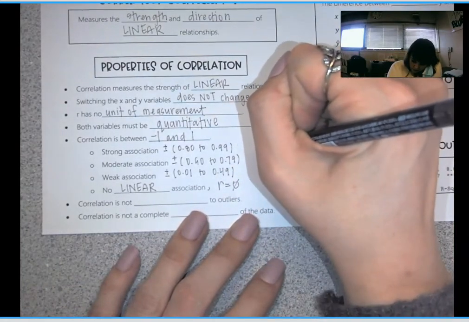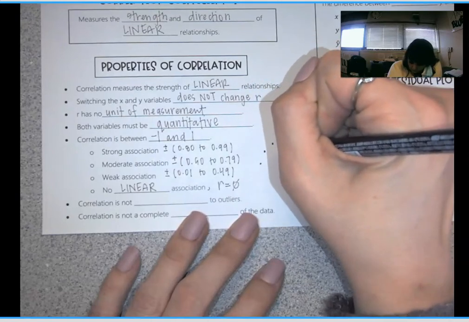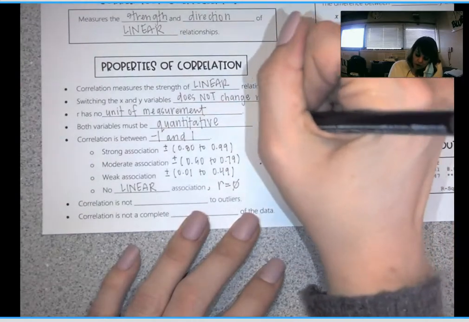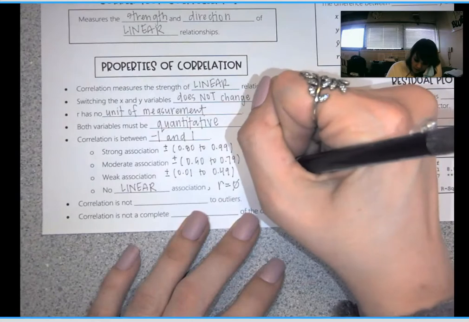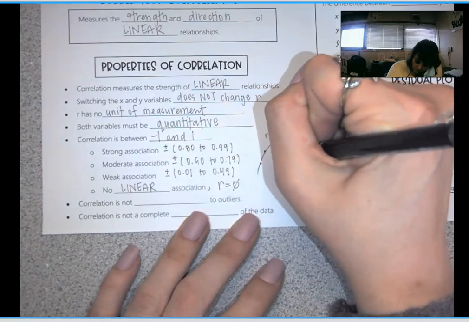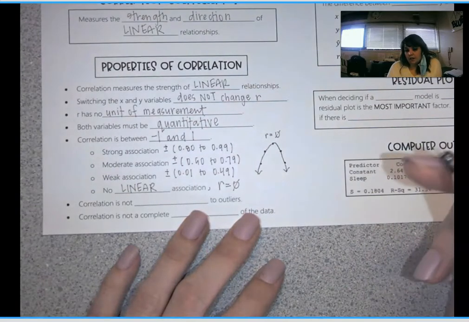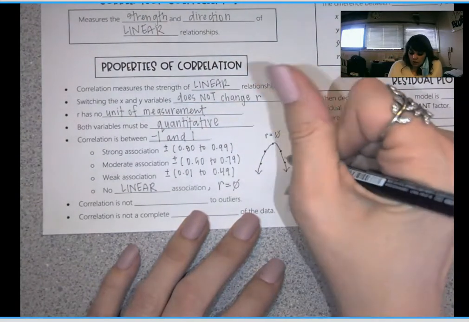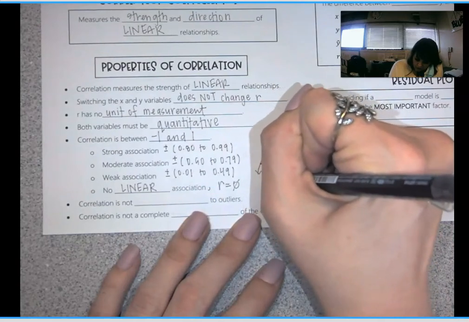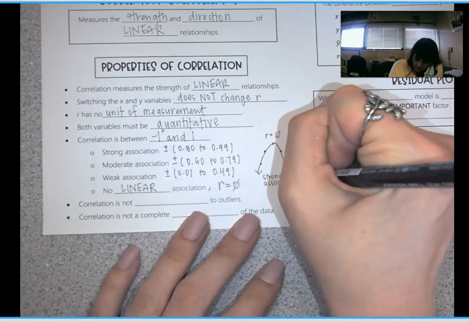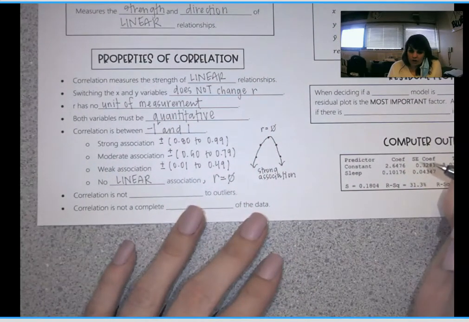This relationship would give you an R of 0. But obviously there is a relationship between these variables. So this is strong association. It's just not linear association, so you don't have R.